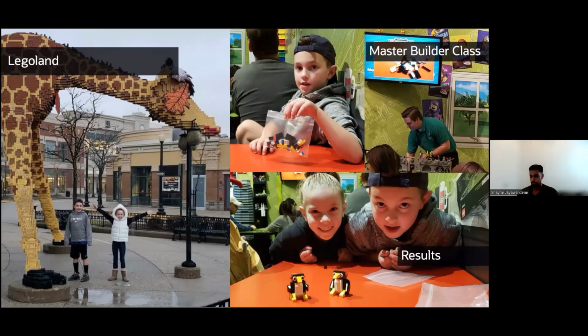So to recap, you're in this class, you get a baggie of disassembled Lego pieces, and the Lego master up front, he doesn't exactly tell you all the steps. You're basically given all of the tools that you need to accomplish the goal. So in this picture here, the model they were trying to build that day was a little penguin. So the way it works, they're given these baggies and they have to try to build the penguin on their own.